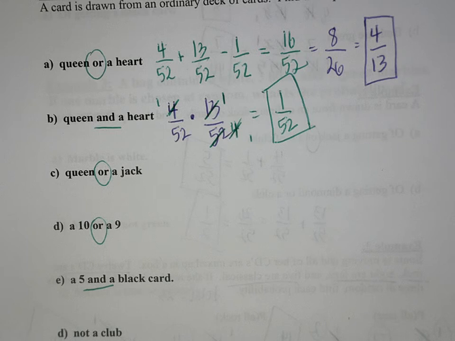You say you're still confused? So, if queen and a heart, they're saying, what's the probability of picking a card out that's a queen and also a heart? There's only one card that is a queen and a heart, which is why we ended up with 1 out of 52, because 1 out of 52 cards are queen and a heart. But this is how you do it mathematically. There are 4 queens, 13 hearts, we reduce, and you get the same answer.